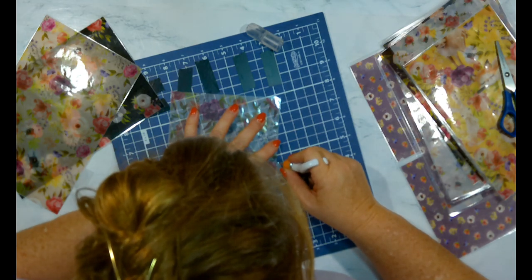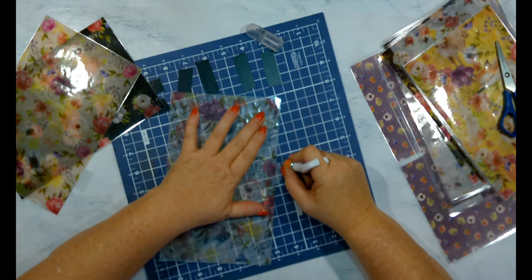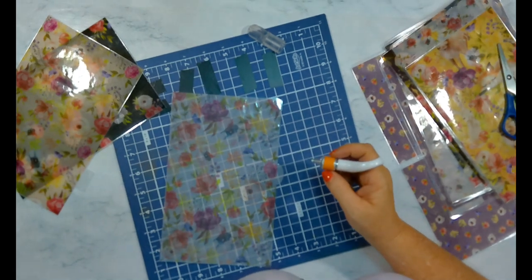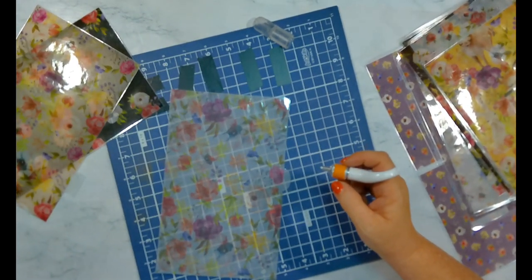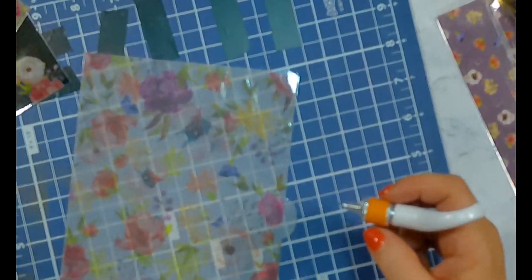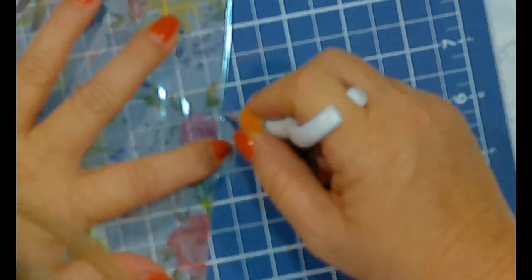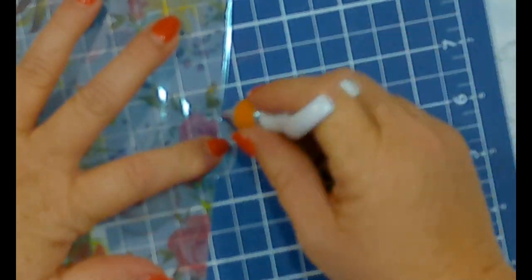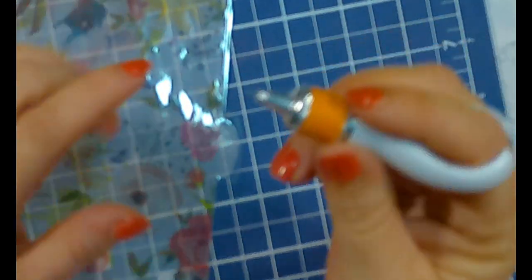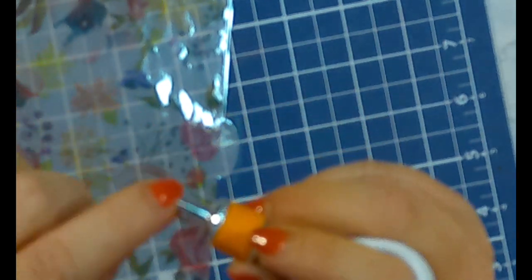I don't know if you guys can see that. Let's zoom in. Alright, so we're zoomed. So I'm going to basically take this little, I don't know if you can see that.